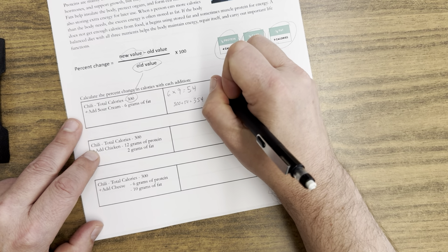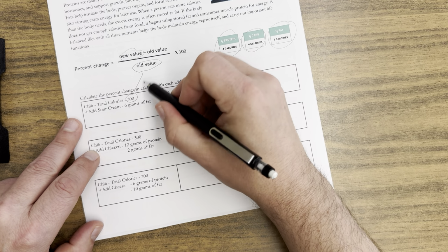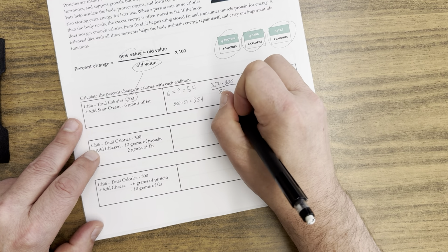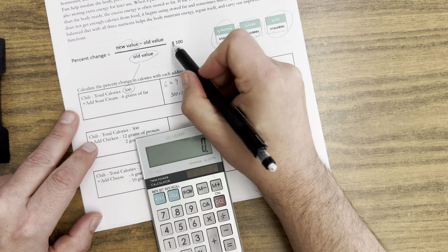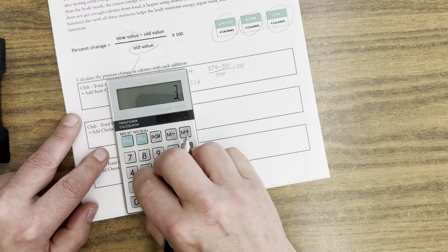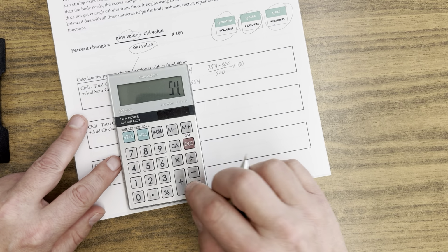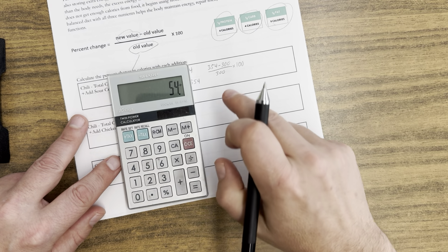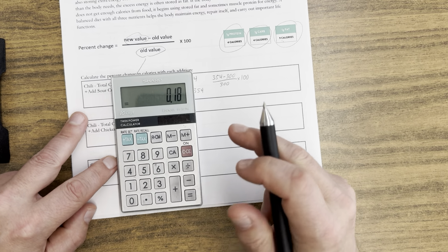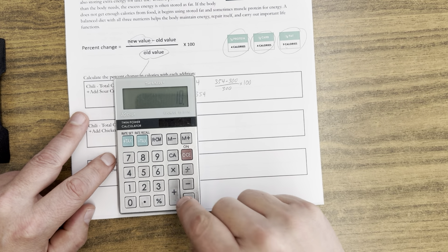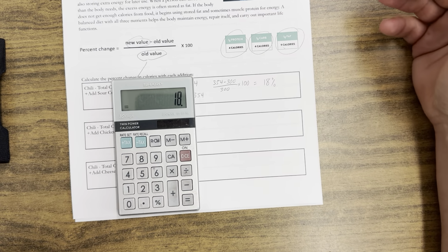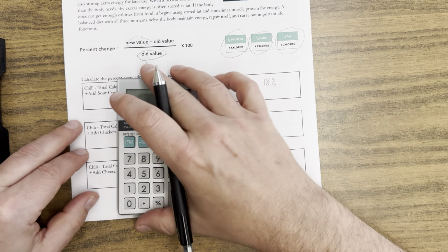So my new value is 354 minus my old value, which is 300, over the old value of 300. And don't forget to multiply by 100. So when I do that, 354 minus 300, pretty easy, 54, divided by 300 equals 0.18. So times that by 100, and that equals 18%. So I've increased the amount of calories in the dish by 18%, the percent change, right?